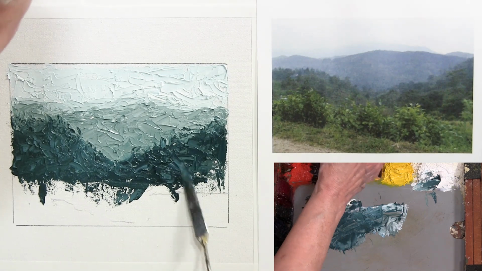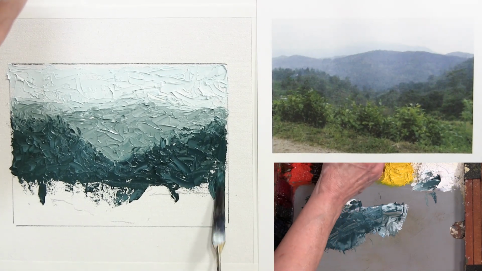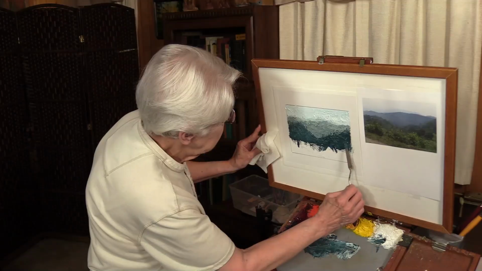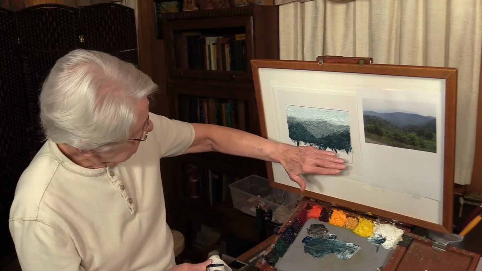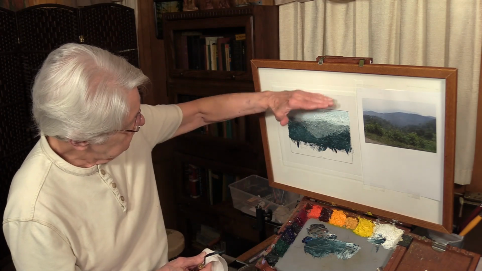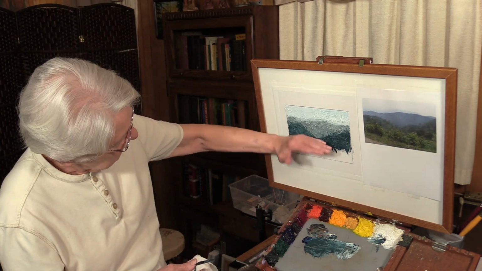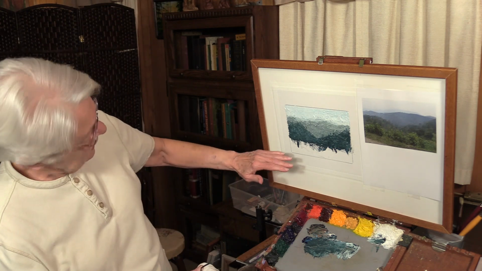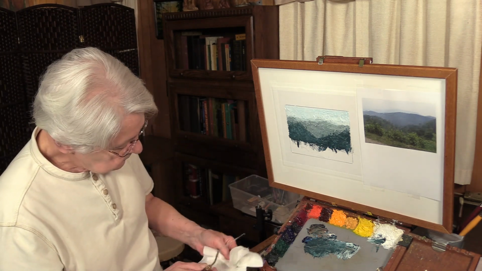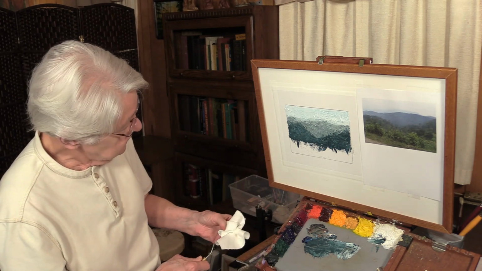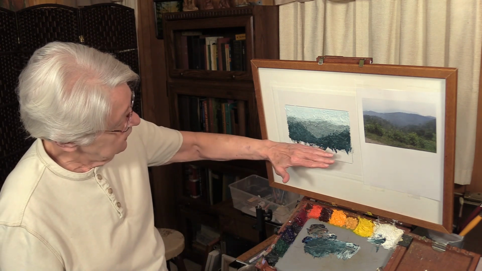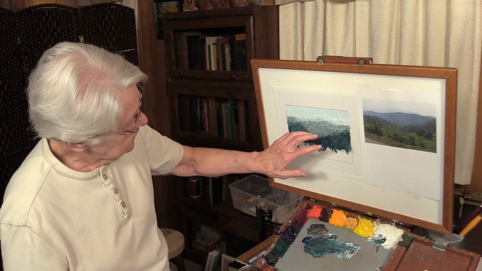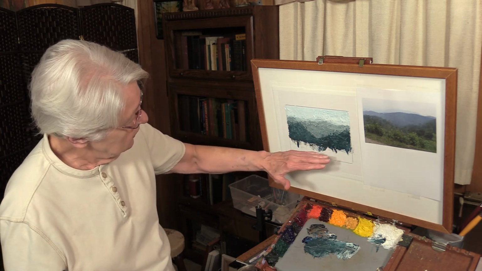Let me step back just a moment and see how that's working. I'm trying to be sure I have the same thickness of texture in front that I have in the sky in the back. Now you can already see how that's beginning to progress. You can already see that it's not the texture that we have to manage in order to get the atmosphere. You can use as thick a texture as you want to, as long as you control your values.